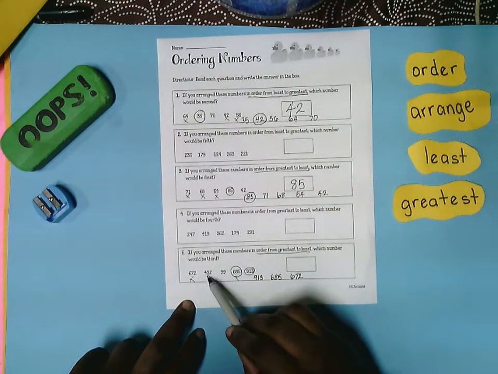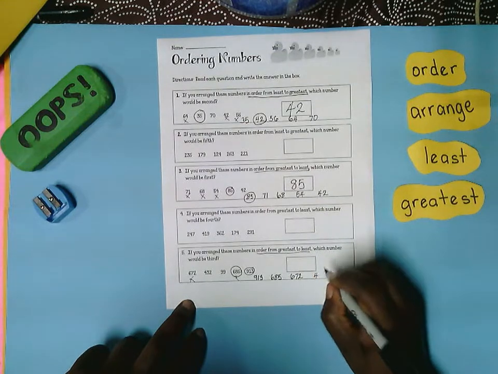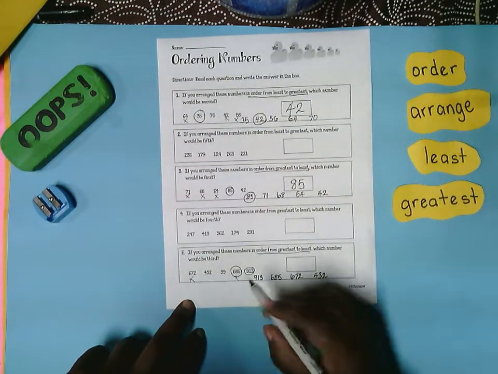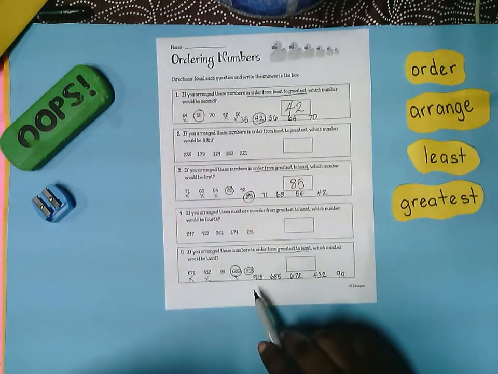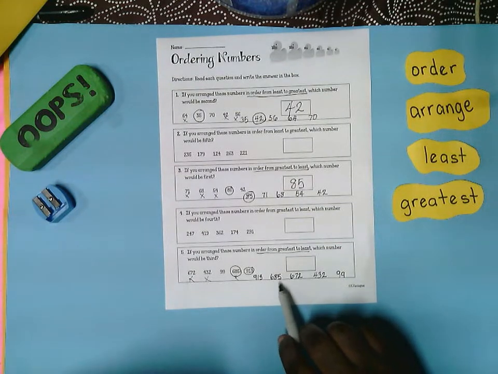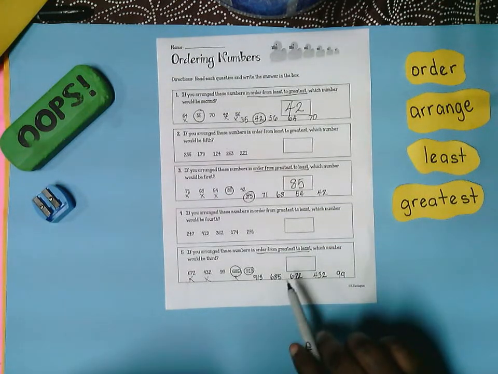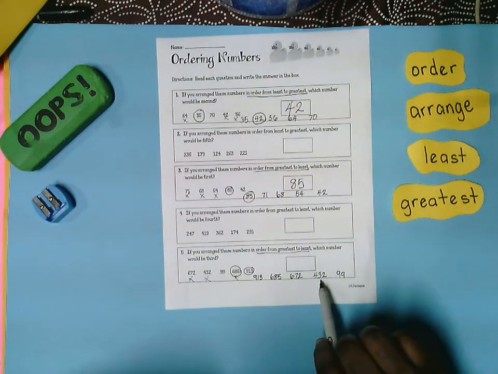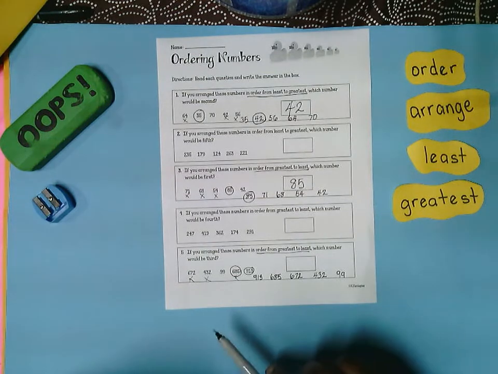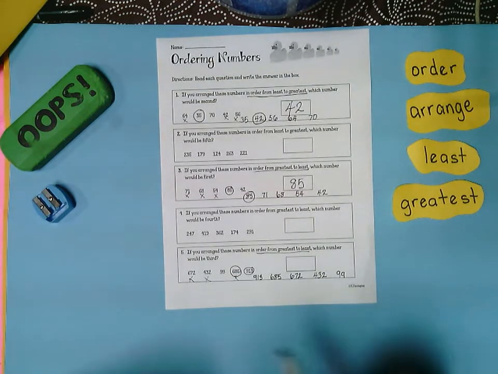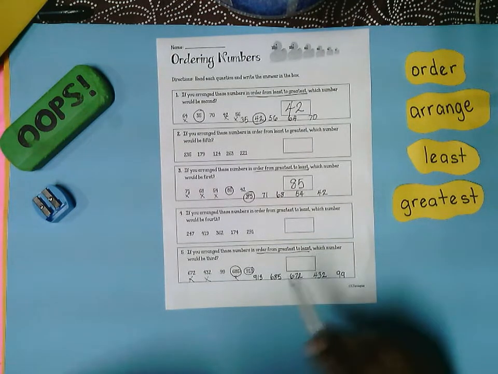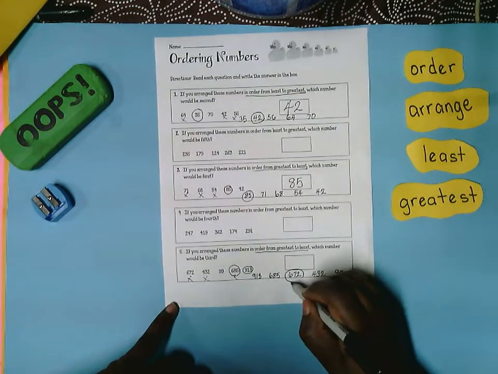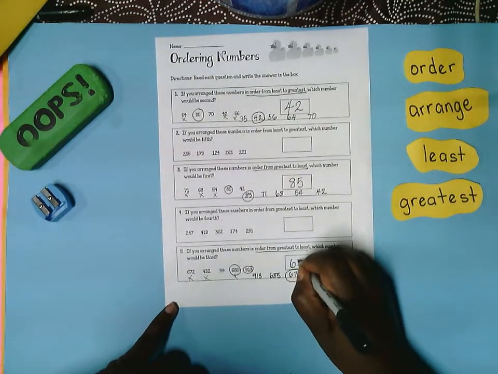400, well, this has no hundred, so automatically 432 is larger than 99. So I've put them in order from greatest to least or from the biggest to the smallest. 913, 685, 672, 432, 99. Which number would be third? Ordinal numbers. First, second, third. 672 would be third.